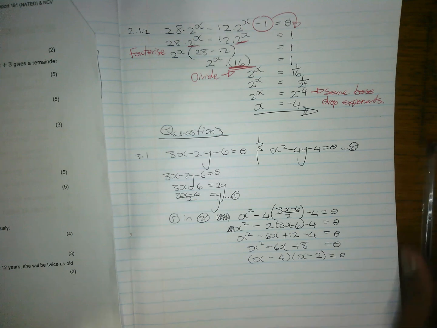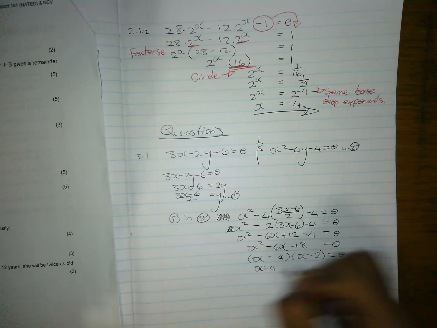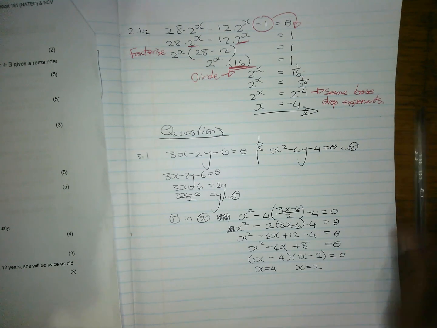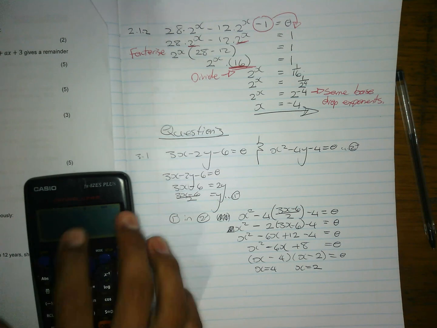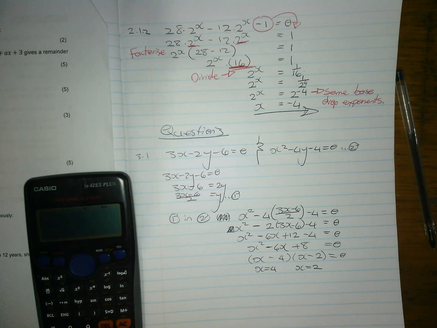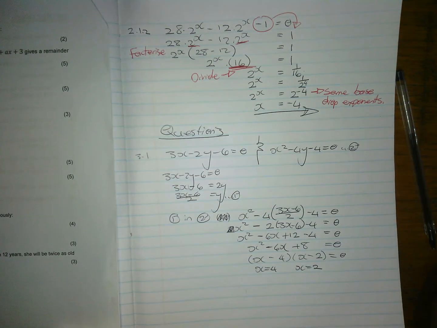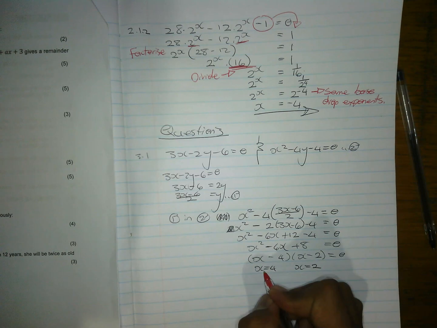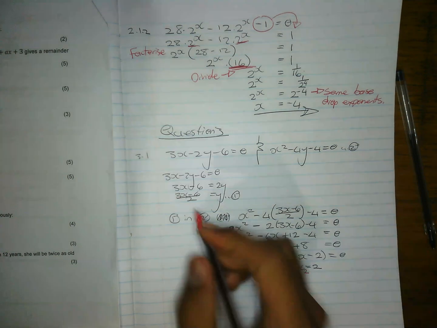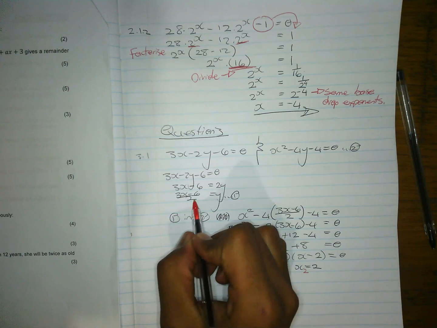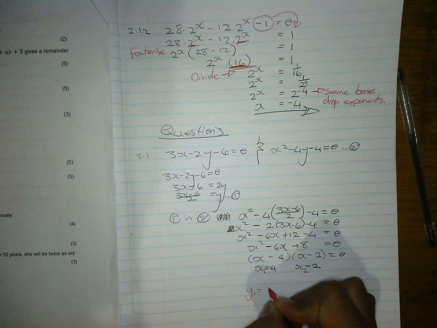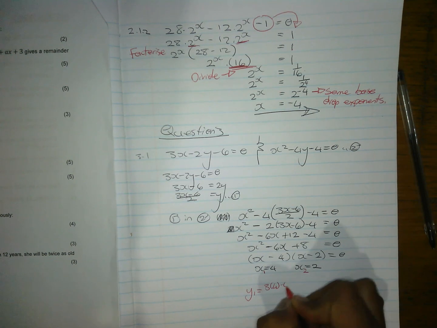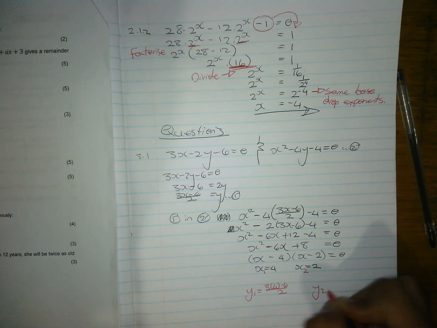I wonder if this is right. Let's quickly check something. Okay, we can't check yet. Now just to get y values, you put them into here. So we're going to say y1 equals 3, then y2 equals 0.